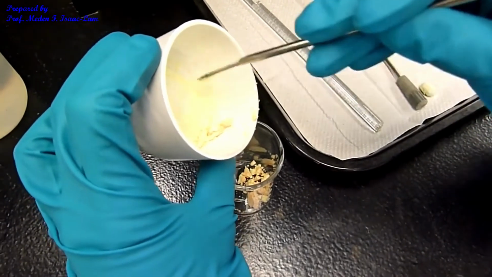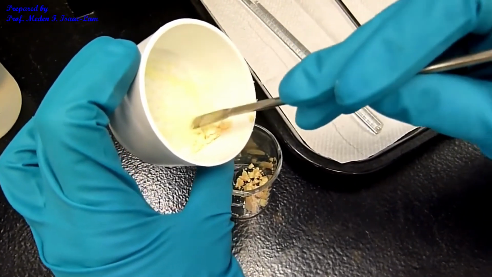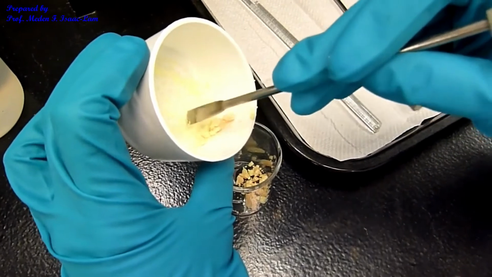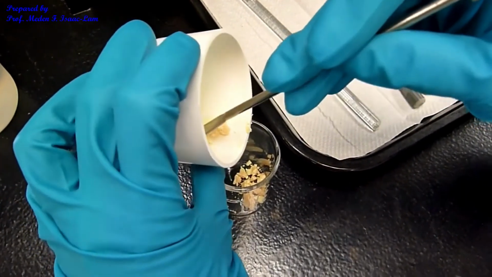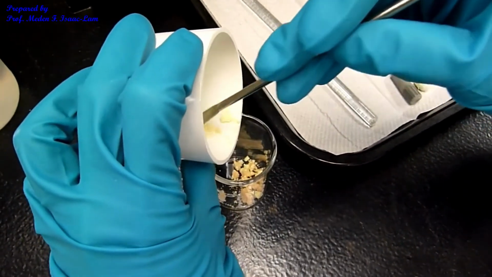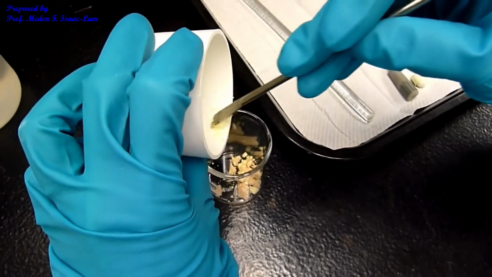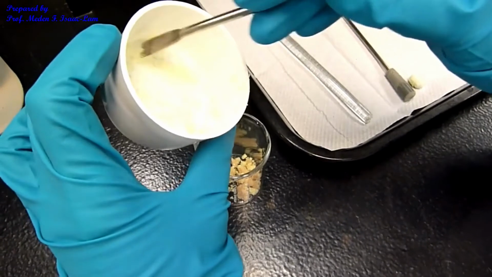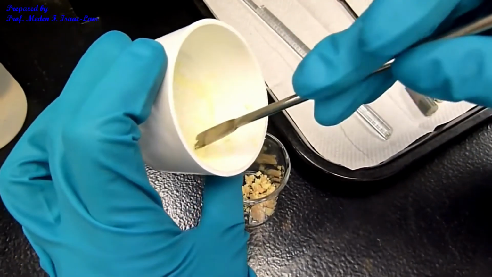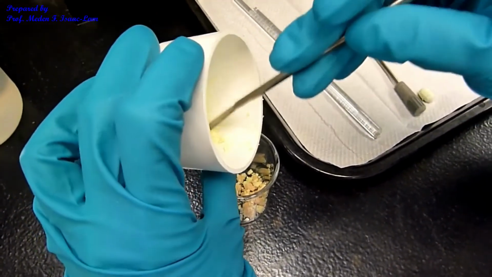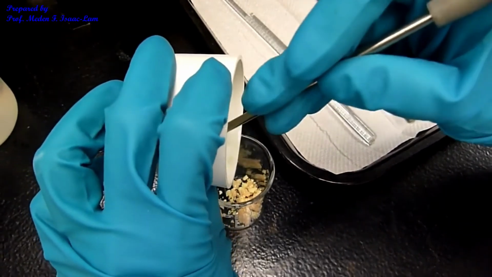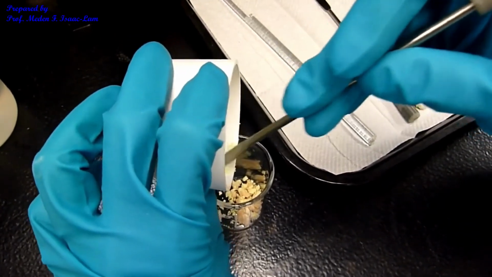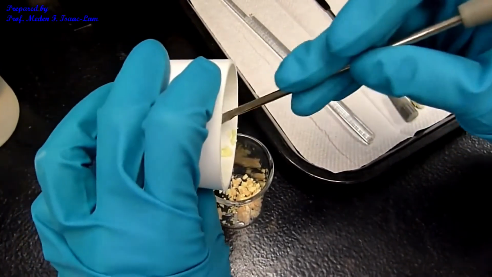So we have quite a bit, and we only need a little bit of sample for the melting point determination in the capillary tube. So we have plenty of solid to use to determine the components.